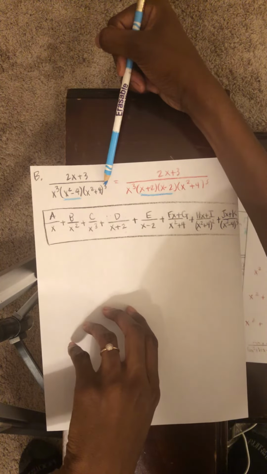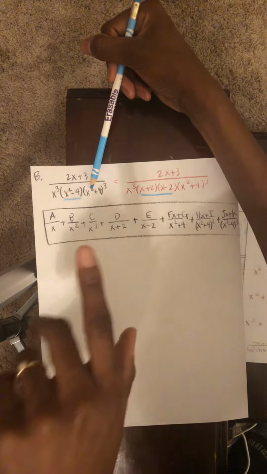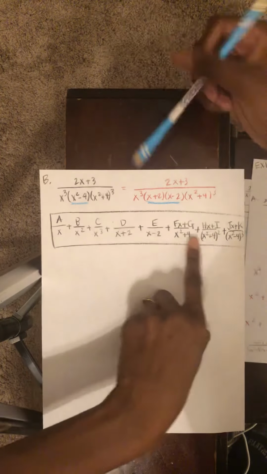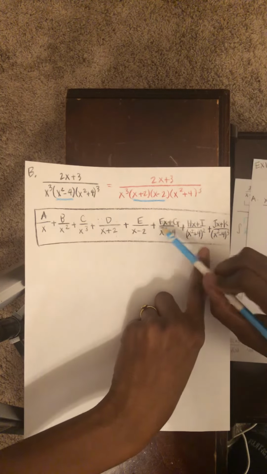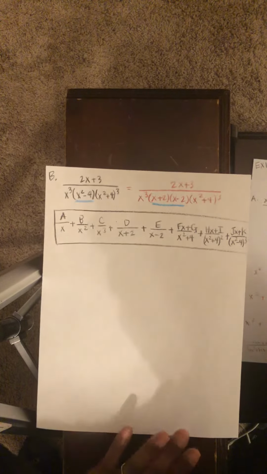We have repeating quadratic. Because it's quadratic, we do variable x plus variable, right? And we're going to do it 3 times. So we'll do 1 for the first power, 1 for the second power, and 1 for the third power, and we just keep changing the letters. And that would be the final answer. Yay!